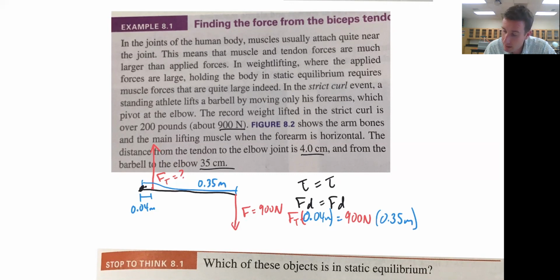And I get 7875, or about 7,900 newtons is equal to the force of the tendon. Cool.